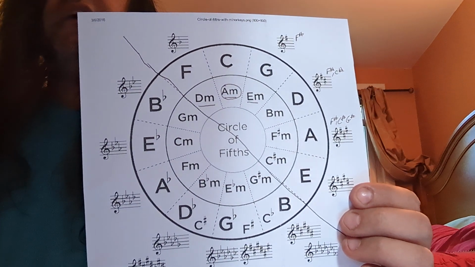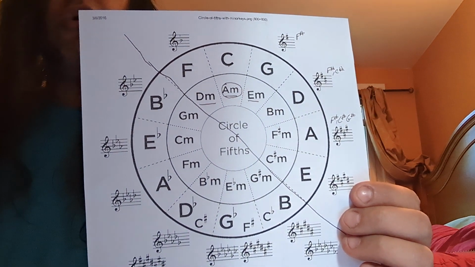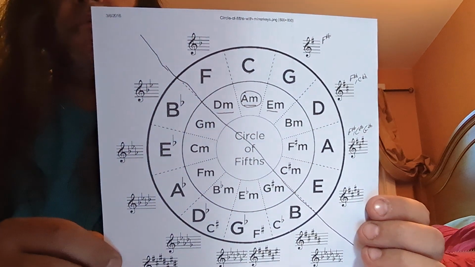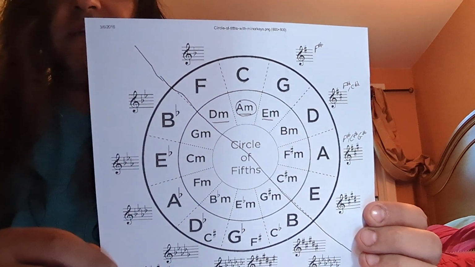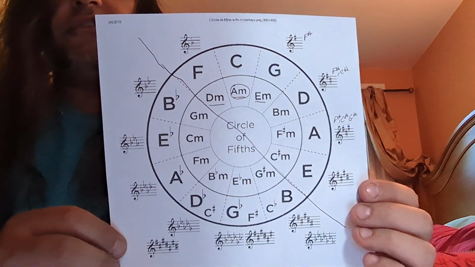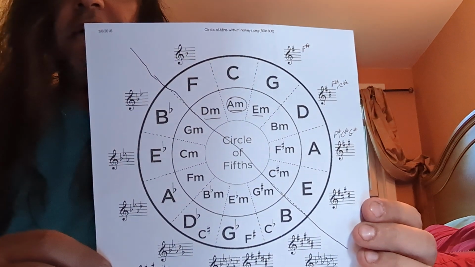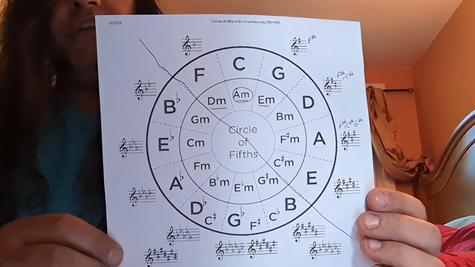D, F, G, A, C. Wow, A, C, D, E, G. You're going to see in your brain that they're one apart, even if you don't have this paper with you, as long as you've got this memorized. And that is the secret to understanding the circle of fifths: to memorize it so well that you actually see everything on this paper in your head.